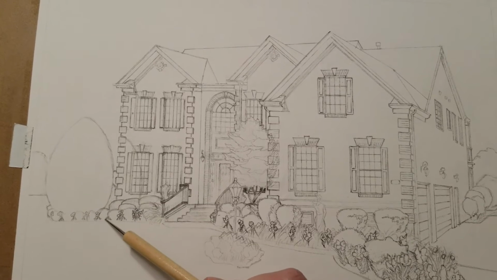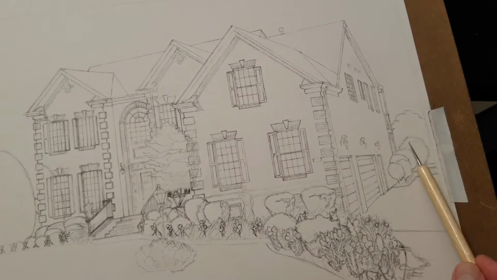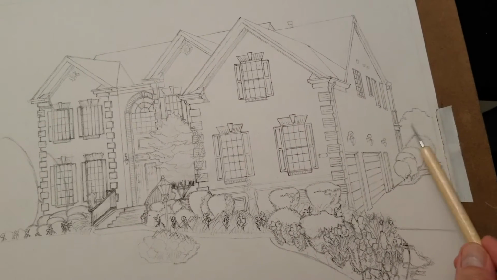Then these will have shadows on them. And this would be also somewhat fuzzy, but this one's closer, so it's not going to be terribly fuzzy. This one will be very fuzzy.